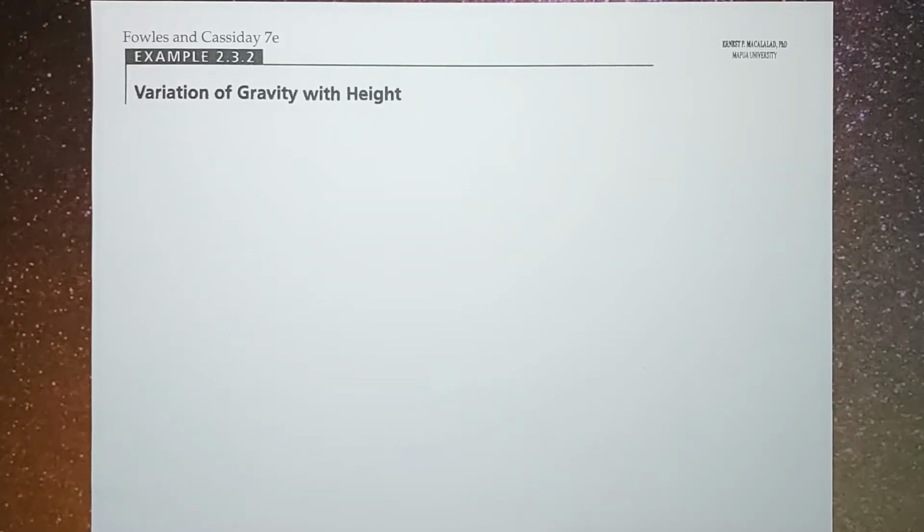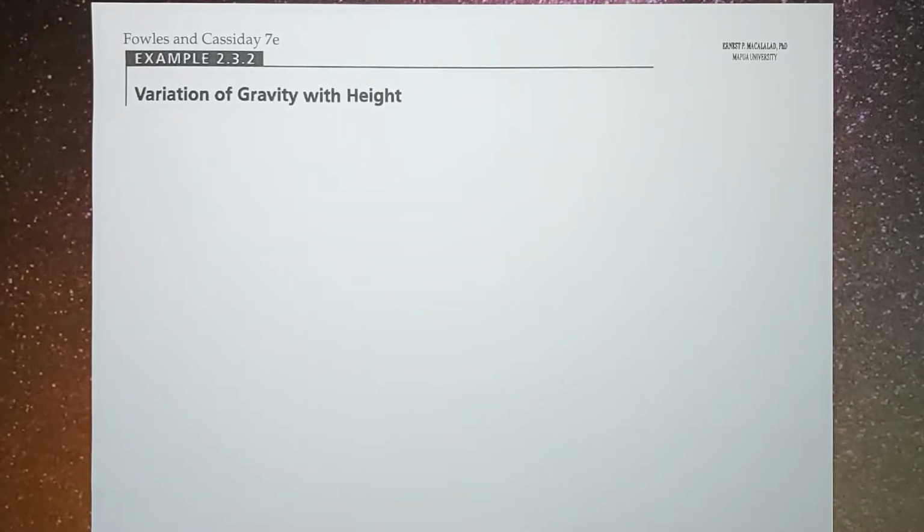What's up guys, it's me, Sir Ernest, and today we're going to discuss example 2.3.2 of Fowles and Cassiday, 7th edition. So in this case, we're going to look into the variation of gravity with height.